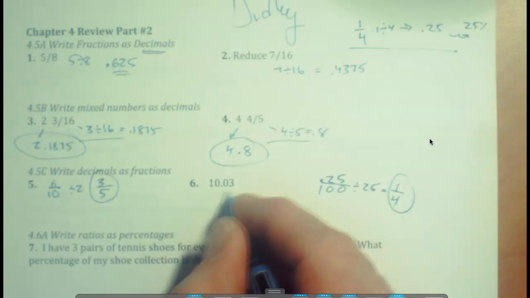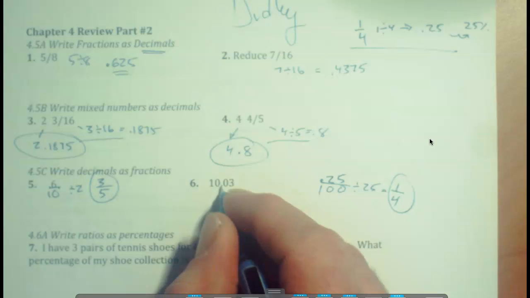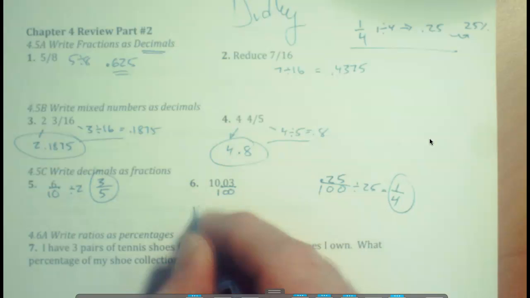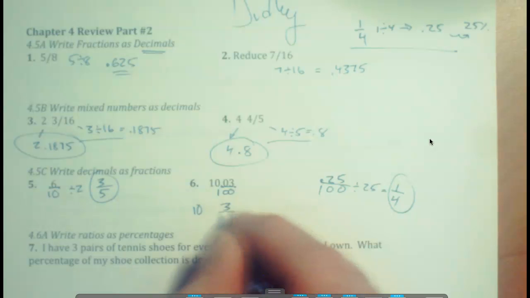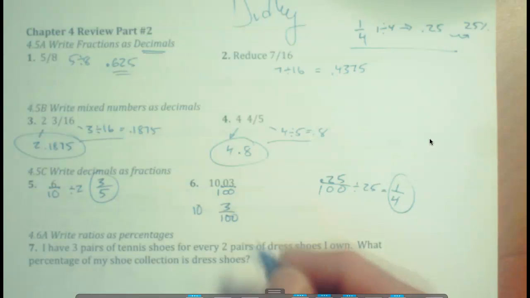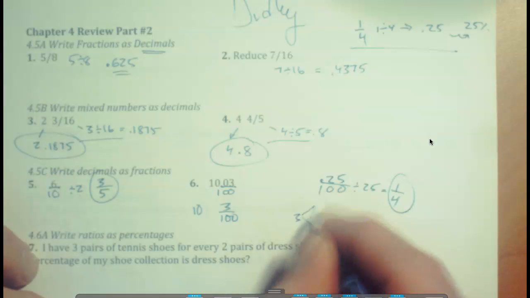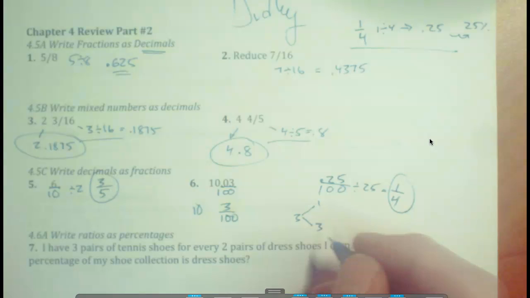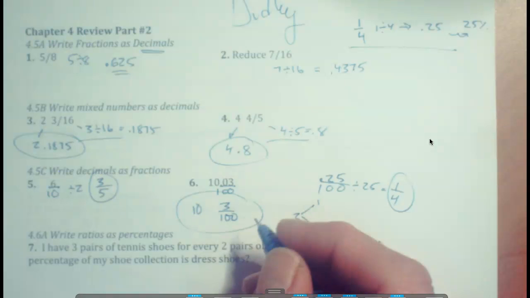Ooh, tricky. 10.03. That's okay. Fraction bar. 0, 0, 1. So really what we have is 10 and 3/100ths. Well, if you think about 3, the only factors are 1 and 3. 3 doesn't go into 100, and dividing by 1 isn't going to do us any good. We're in simplest terms right here, 10 and 3/100ths.